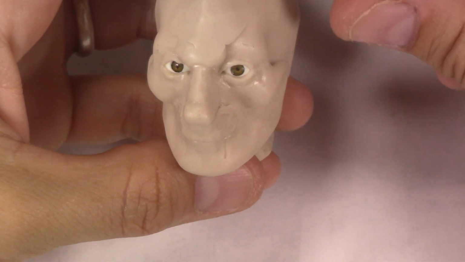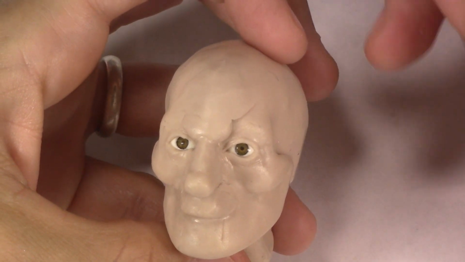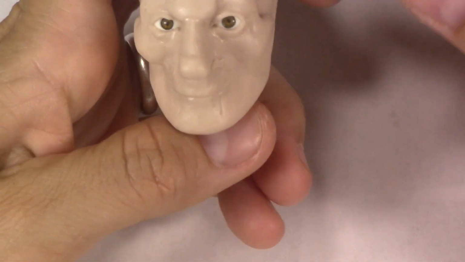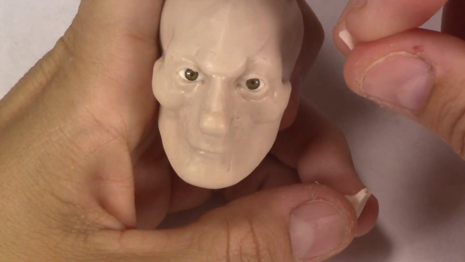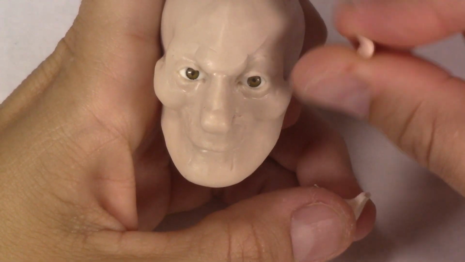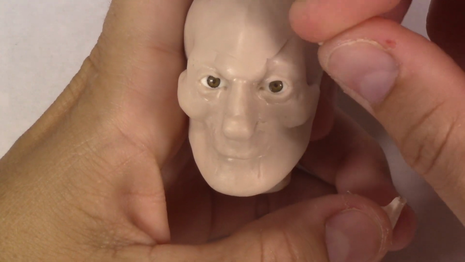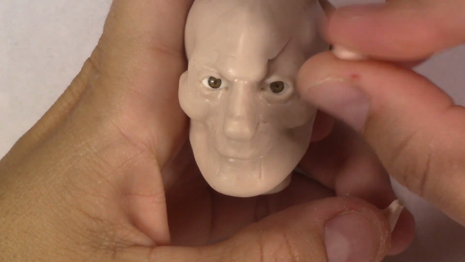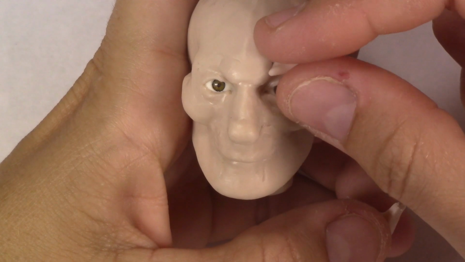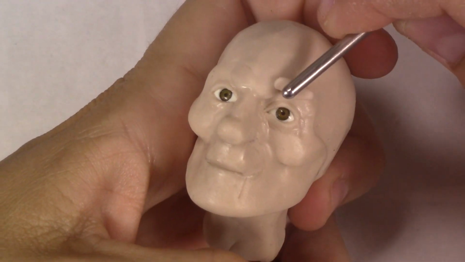Don't forget to knead the clay every time that you get new clay. This clay I already kneaded on the machine, but every time I get a little piece I make sure to work on it a little bit harder. I'm going to add here on top of the eye too, just so it doesn't look so odd.